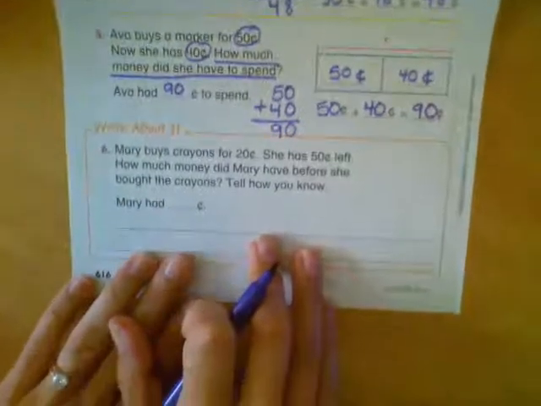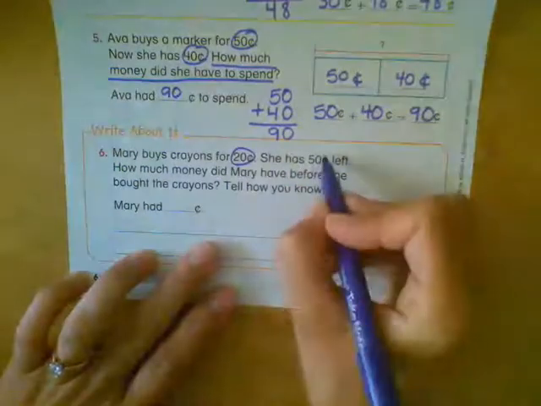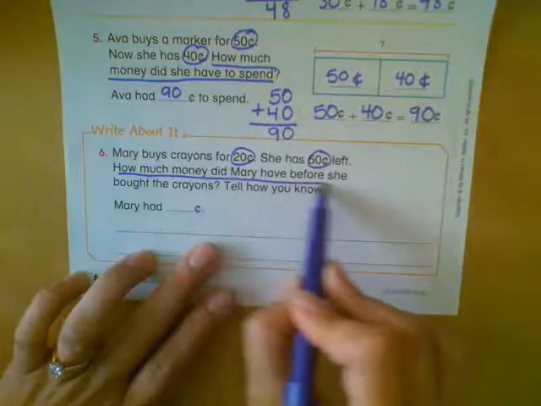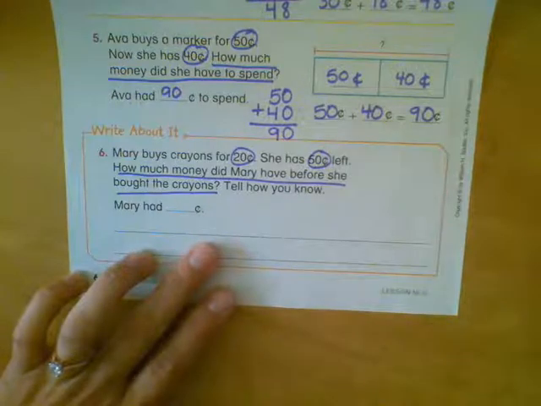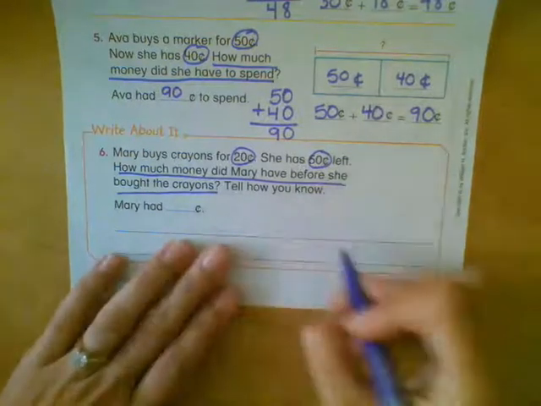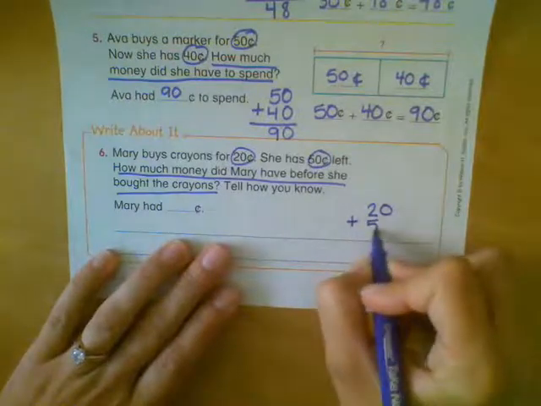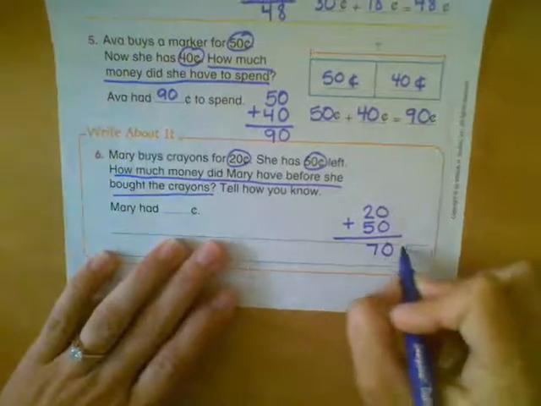All right, the right-about problem says Mary buys crayons for 20 cents. She has 50 cents left. How much money did Mary have before she bought the crayons? Tell how you know. Okay, so we can take the money she spent, which was 20. If we add that to the money she still has, which is 50, that gives us 70 cents.